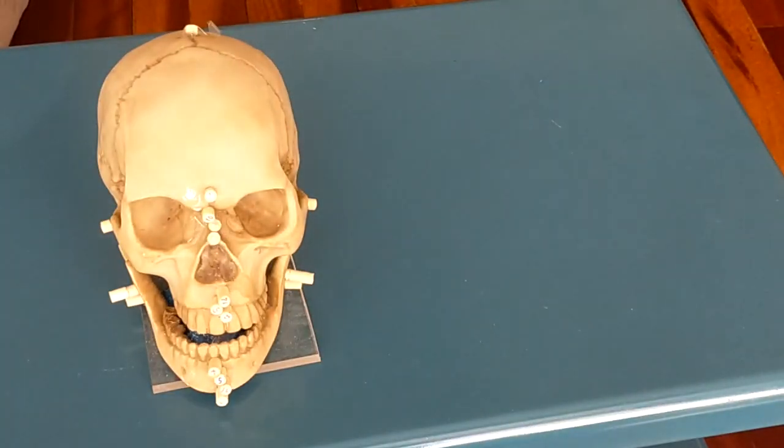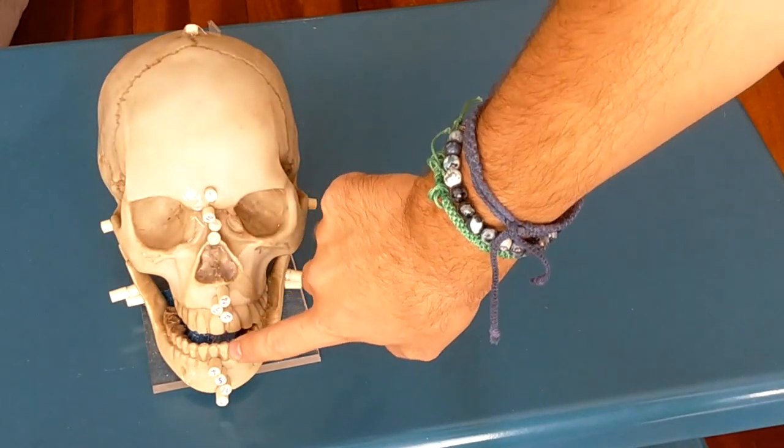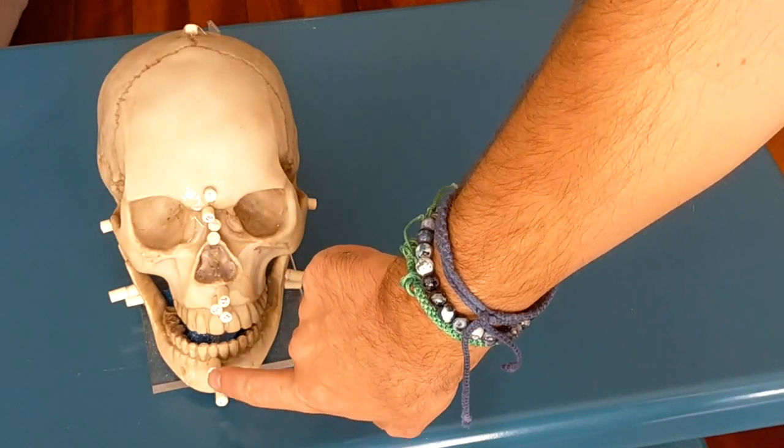Because my tissue depth markers were quite wide, and I would have had to cut them, but I didn't want to cut them, so I located them at an ambiguous level in the subnasal area and then the lower jaw areas.